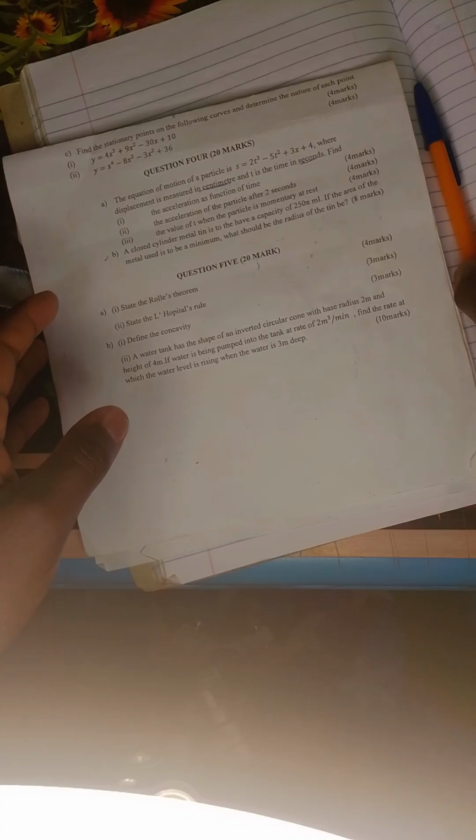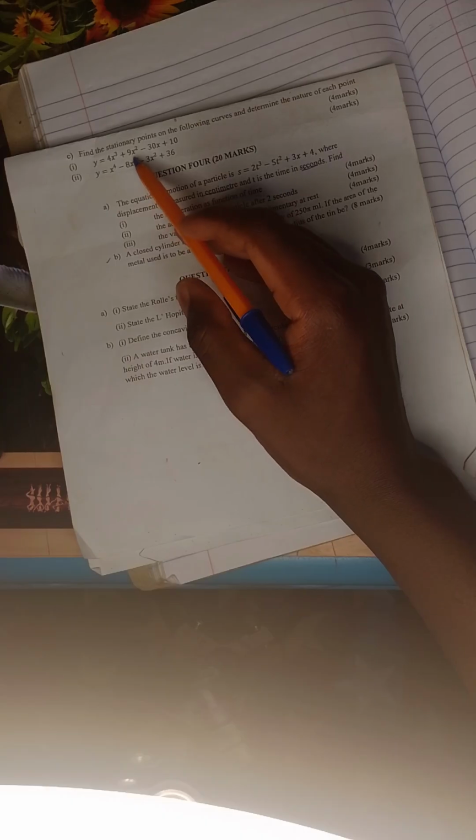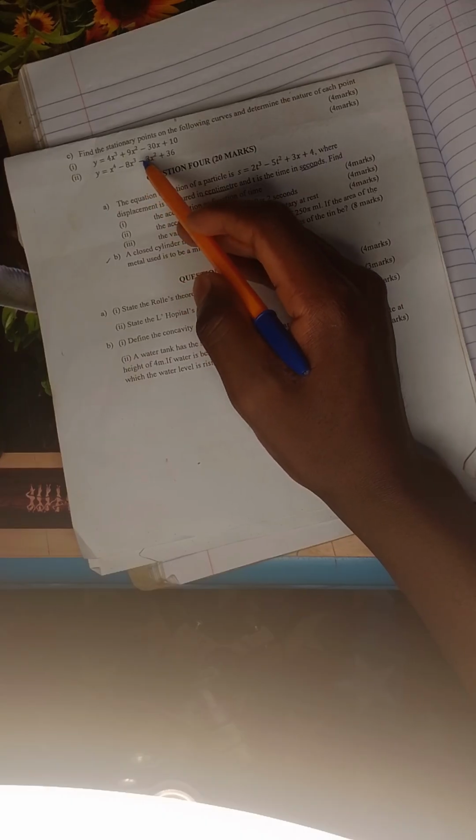Today let's see how to find the stationary points on the following curves and determine the nature of each point. So we have the first equation, that is Roman 1, y equals 4x cubed plus 9x squared minus 3x plus 10.